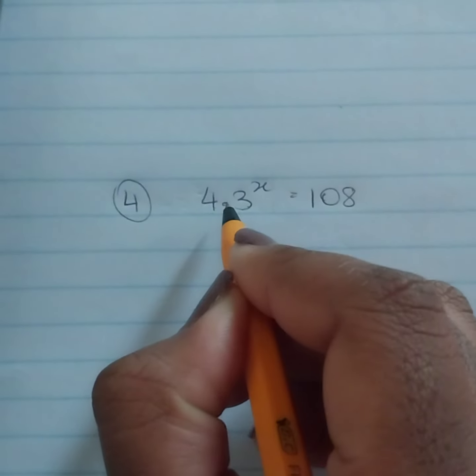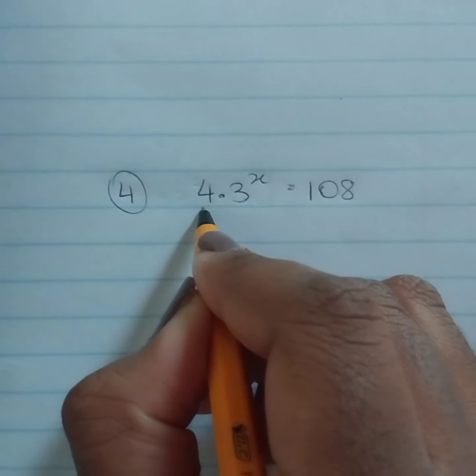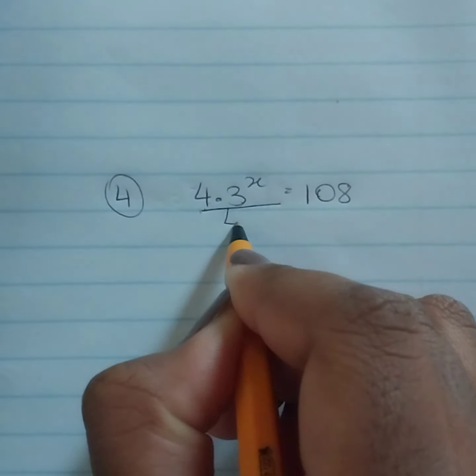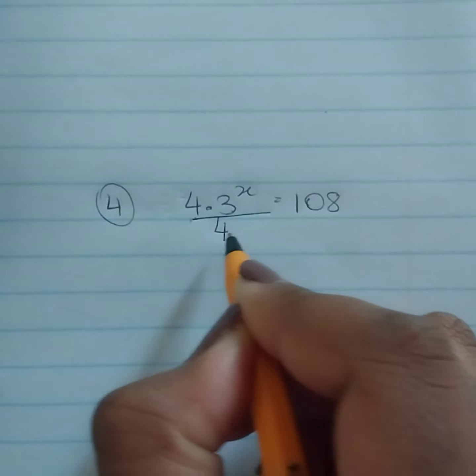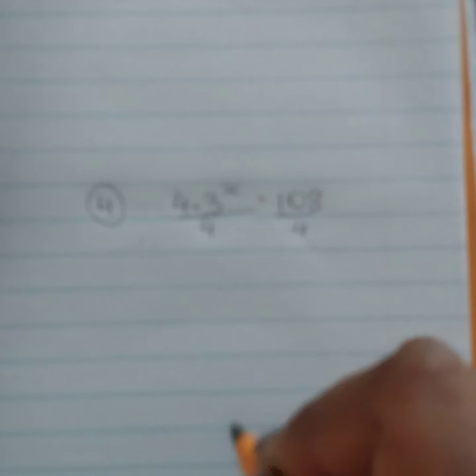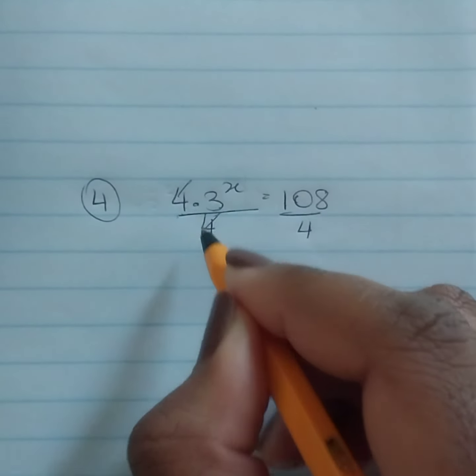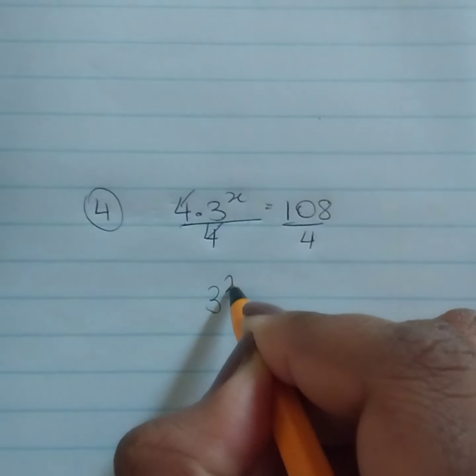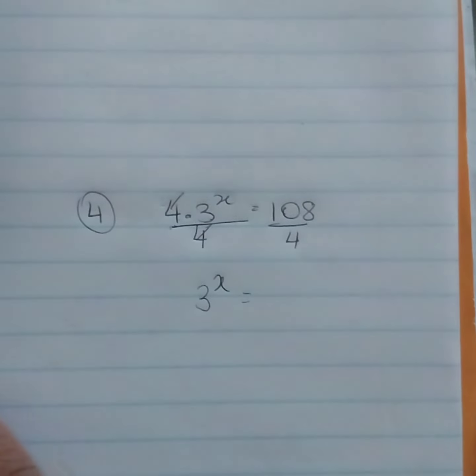So what you're going to do is get rid of this 4. You divide by it, and you do the same on the other side. So you cancel this, you cancel this. Your 3 to the power of x is now left on its own.